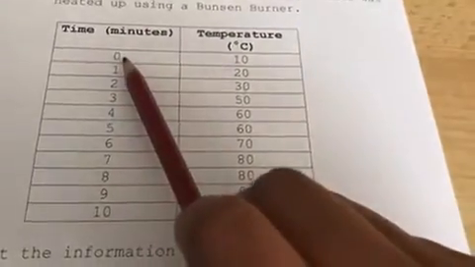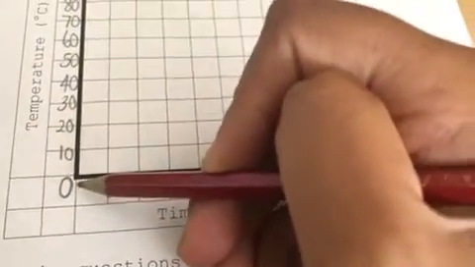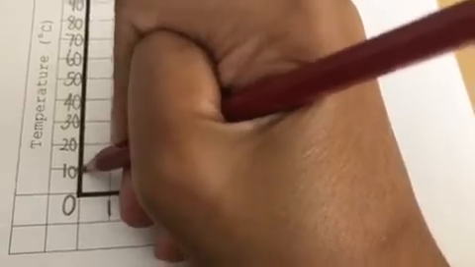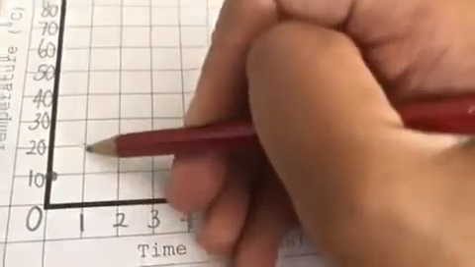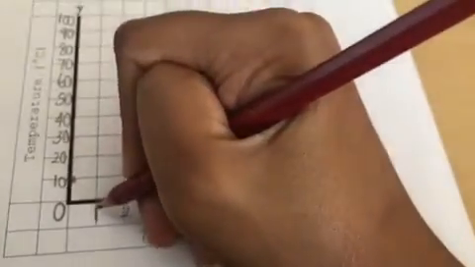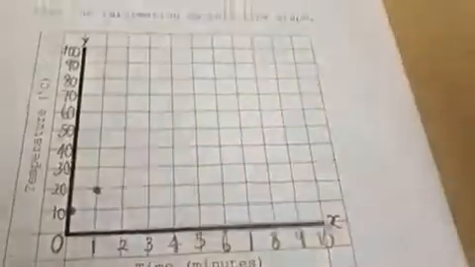So, in 0 minutes, the temperature of my water was 10 degrees Celsius. So I need to plot right there, okay? In 1 minute, the temperature was 20 degrees Celsius. So 1 minute, going up to 20 degrees with my pencil, okay?